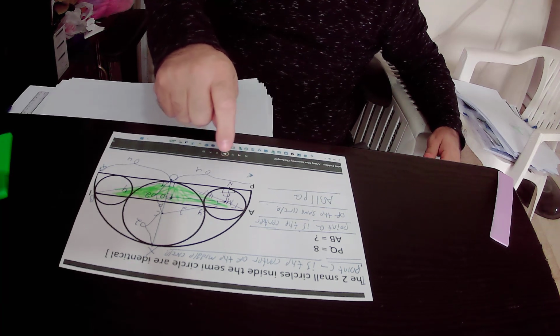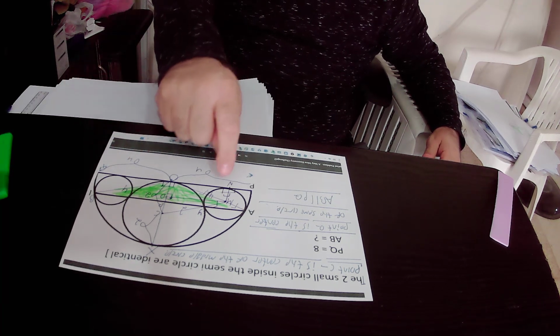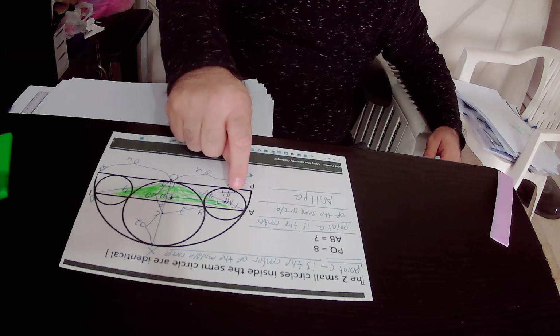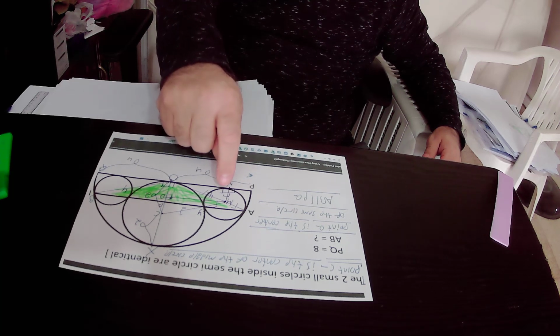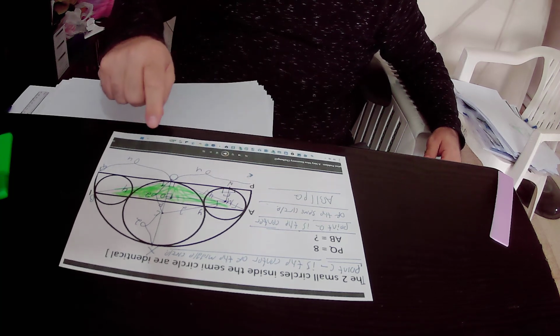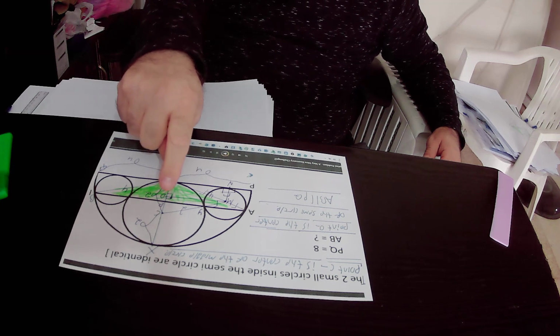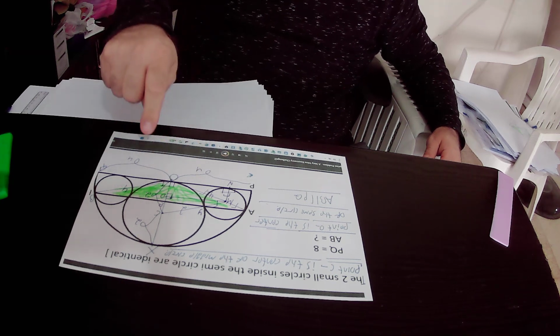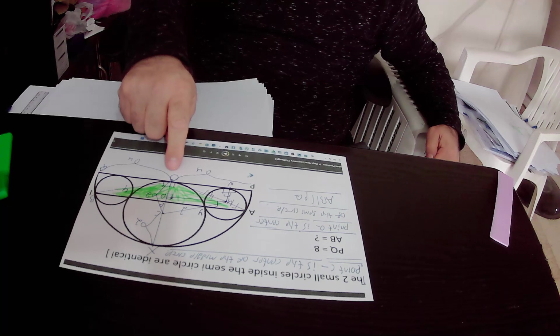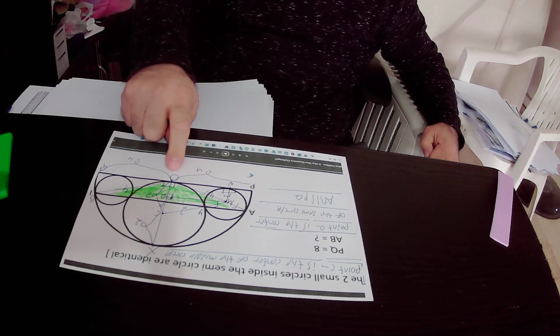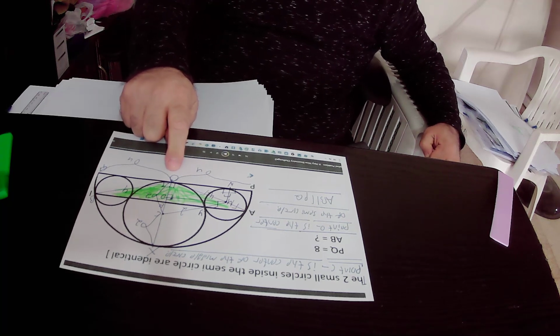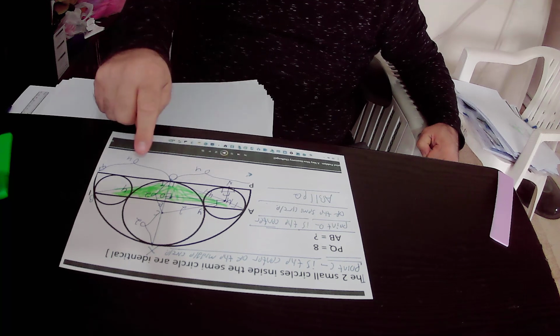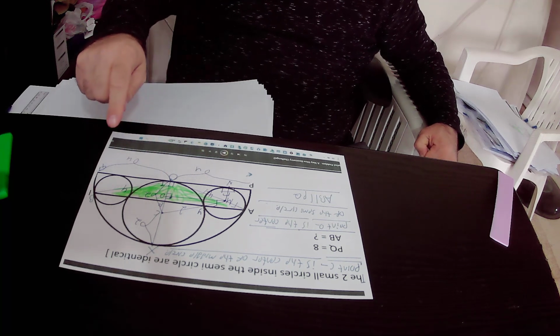Therefore, the tangent PQ is perpendicular to this radius, that is to say this angle equals 90 degrees and this angle also equals 90 degrees. Likewise, the radius CO of the middle circle is drawn to the point of tangency, that is to say it is drawn to point O, the point of tangency of tangent PQ with this middle circle.